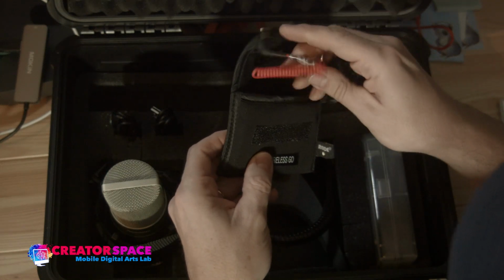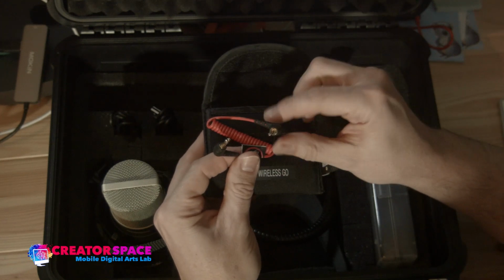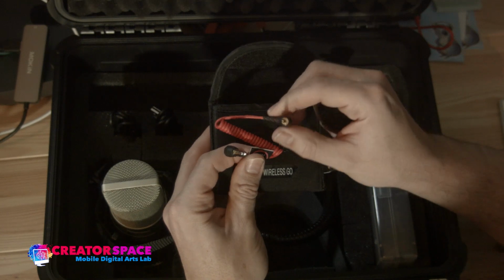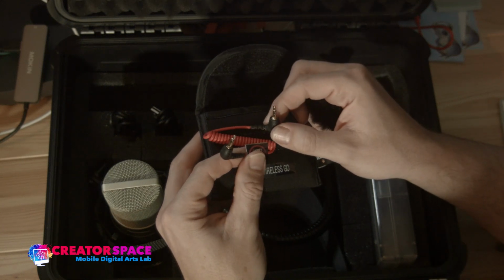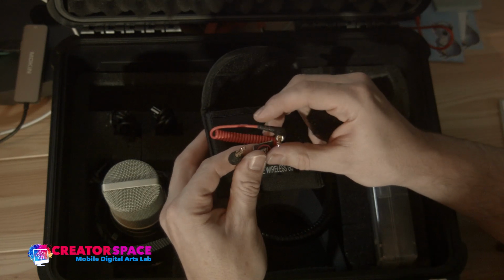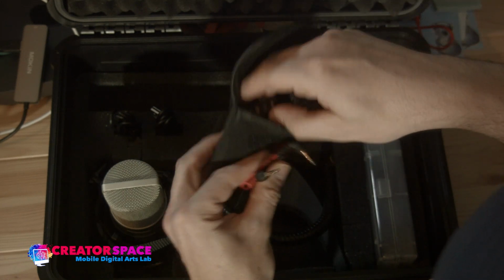Then we also have our cable here, which is a 1/8-inch cable, and this can go directly to this sound recorder, the Zoom H4N. It can also go directly into cameras, like DSLRs or the Blackmagic Cinema camera. It can go right into that, and that's the same kind of plug as a headphone cable. And then what you do is it's a wireless unit.